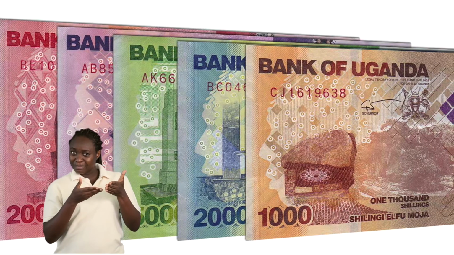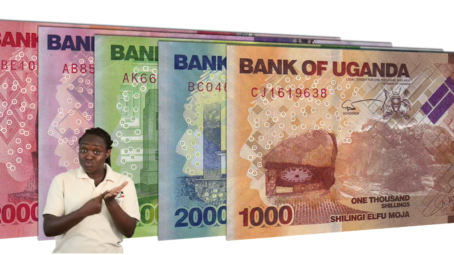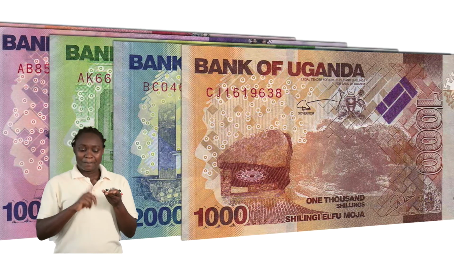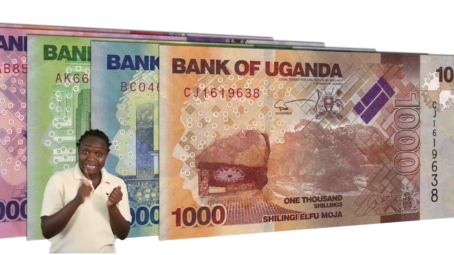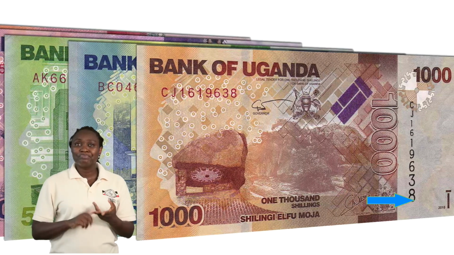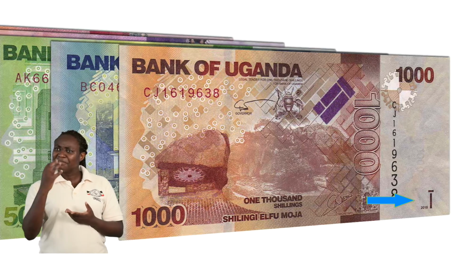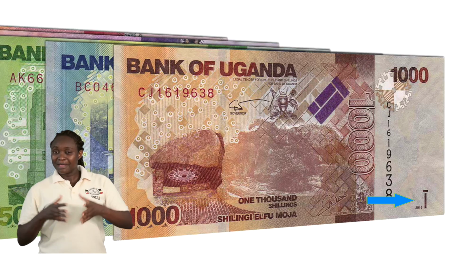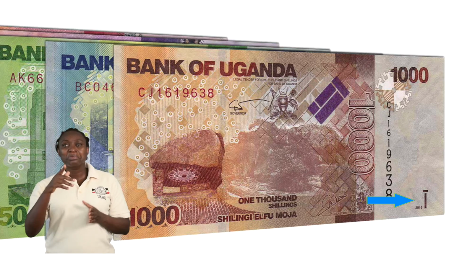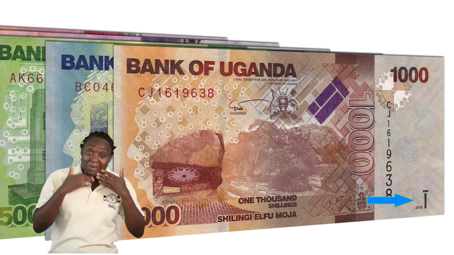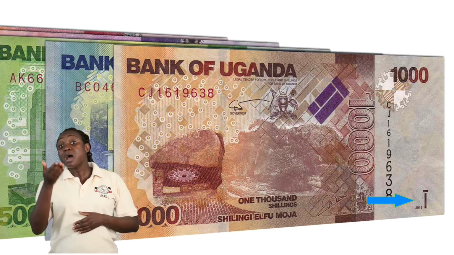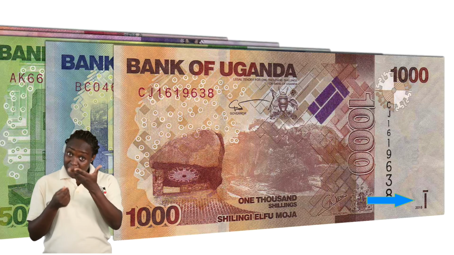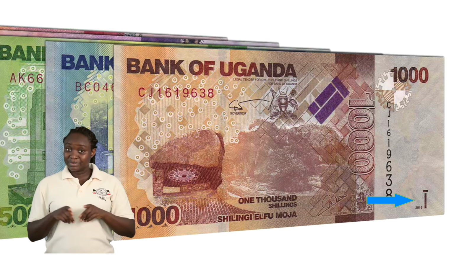I mean the Ugandan shilling: the 1,000, the 2,000 shilling note, the 5,000 shilling note, the 10,000 shilling note, the 20,000 shilling note, and the 50,000 shilling note. On all these notes, we have Roman numerals. And most of you have not been keen about this. So please, if you have any shilling note nearby, look at it critically, as you also look at the screen, and we shall see how these are written.